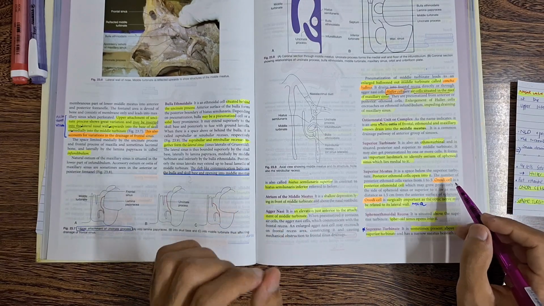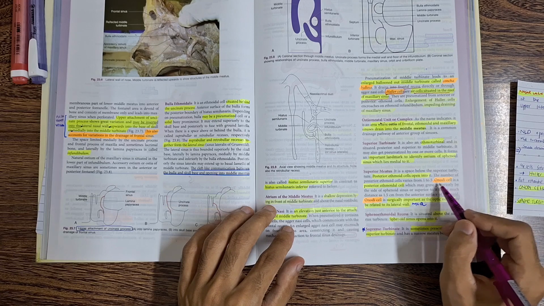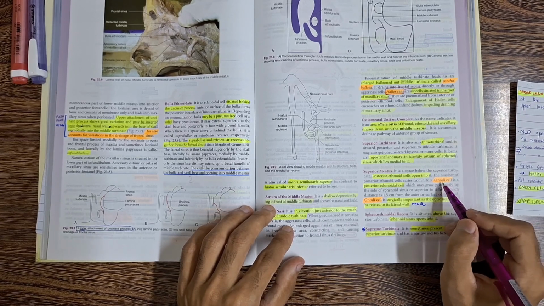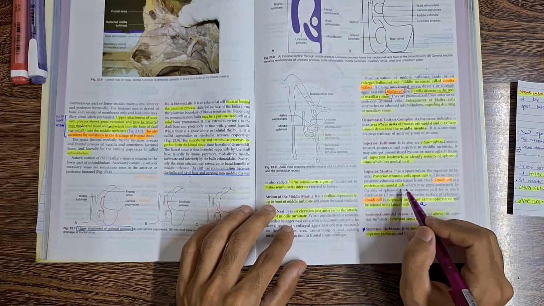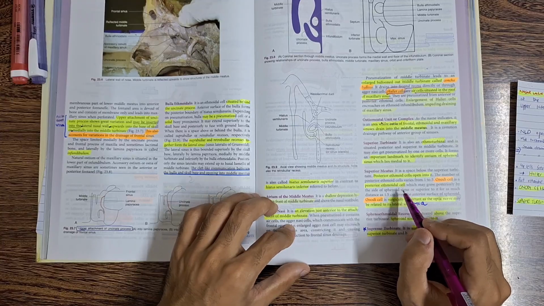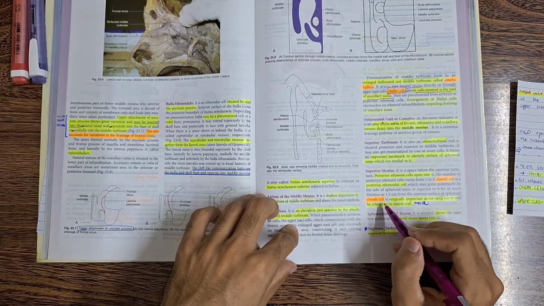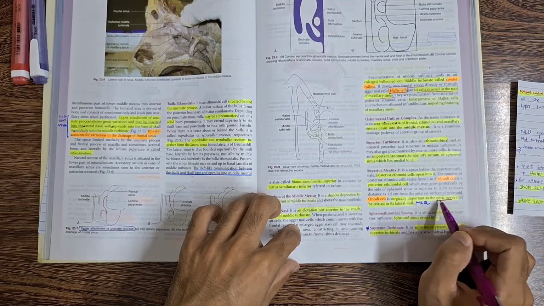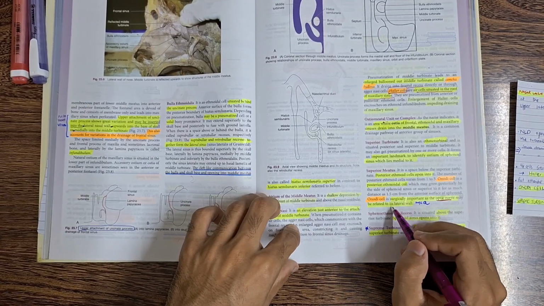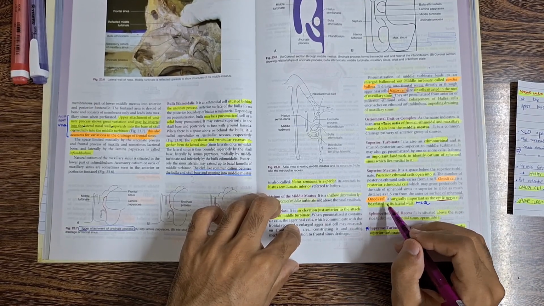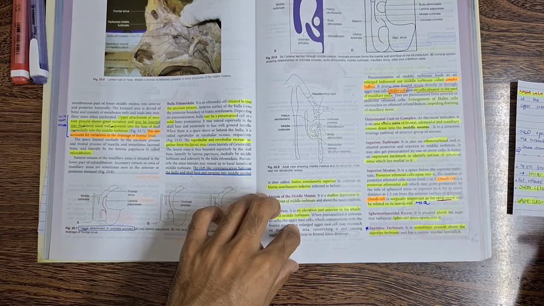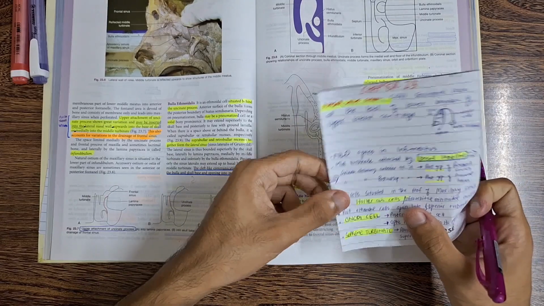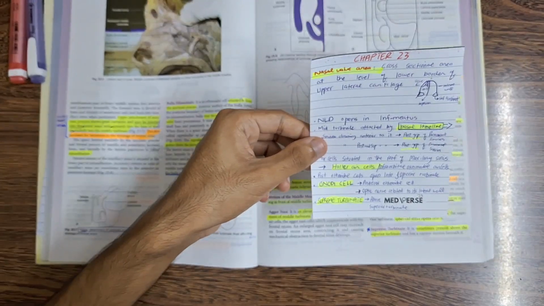Now there is one more cell, which is known as the Onodi cell, right? These Onodi cells are actually posterior ethmoidal cells, and they are important surgically because they have a relation with the optic nerve. So you have to keep in mind that the lateral relation of the Onodi cell is the optic nerve. So you'd better be careful while performing any endoscopic or surgical invasion, right?